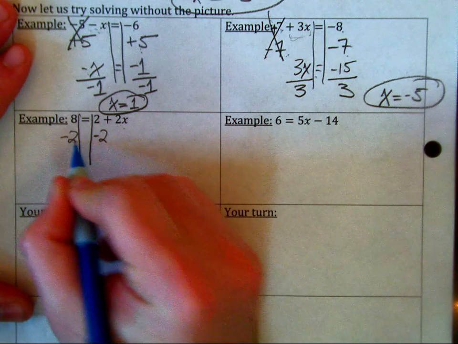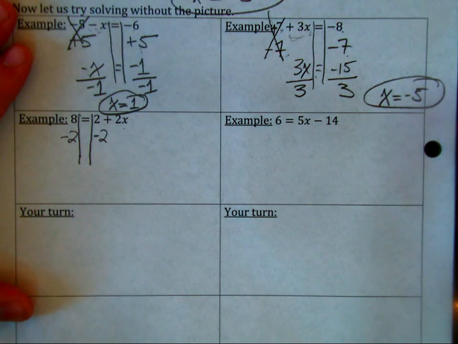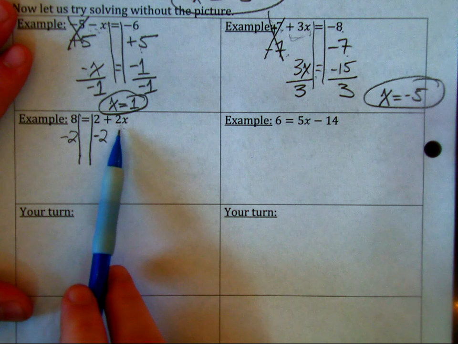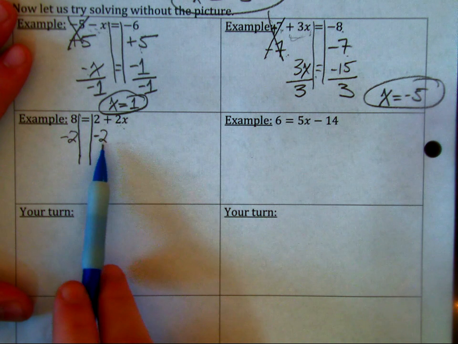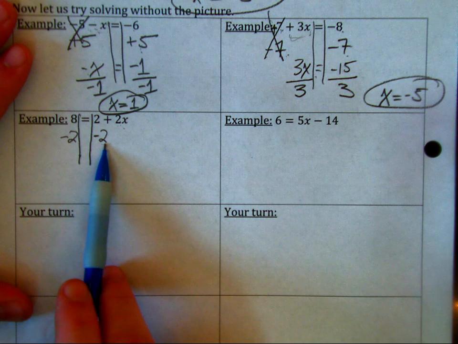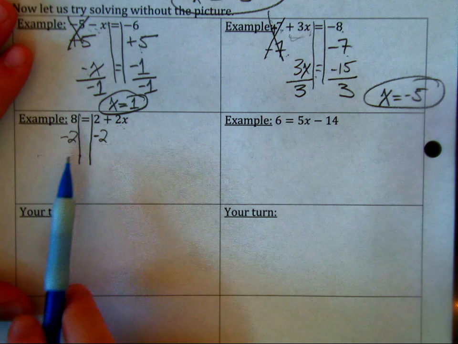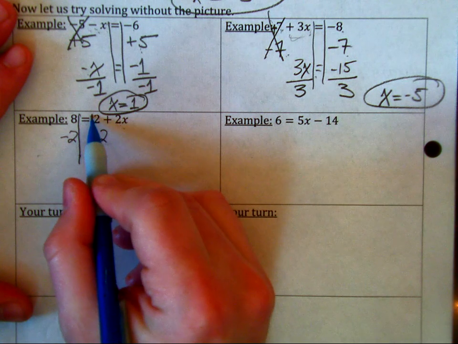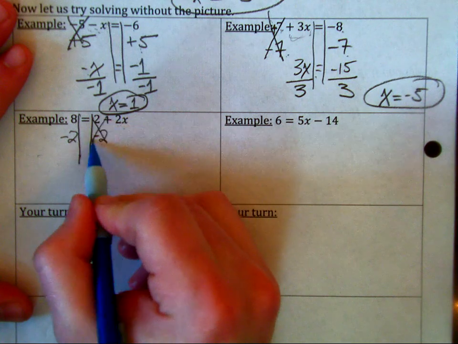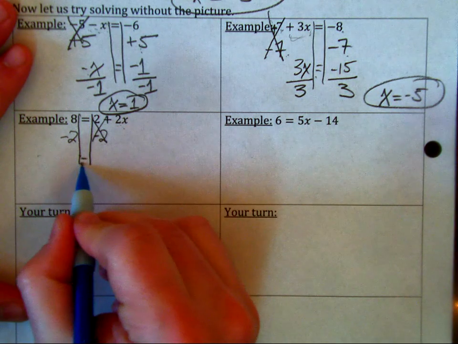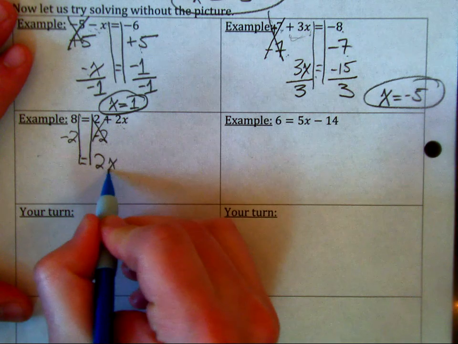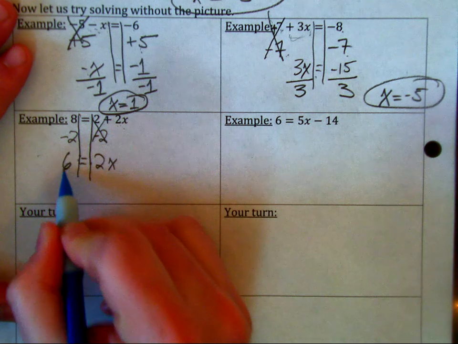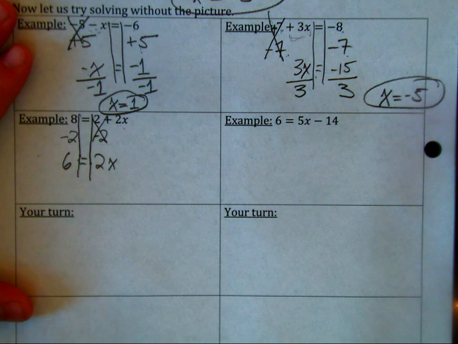Please make sure that you're very careful. Again, a lot of people will try to subtract from the x. Please do not do that. Again, you're just trying to get the ones all on one side and the x's all on the other side. So again, the 2's cancel out. So we have 2x on the right. On the left, yes, we have 6. So we say 6 equals 2x or 2x equals 6.